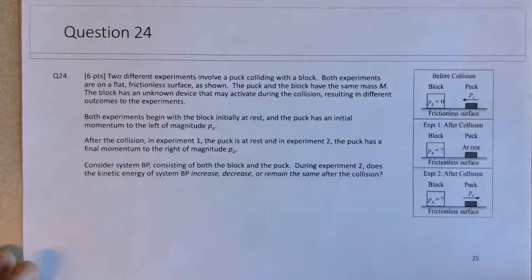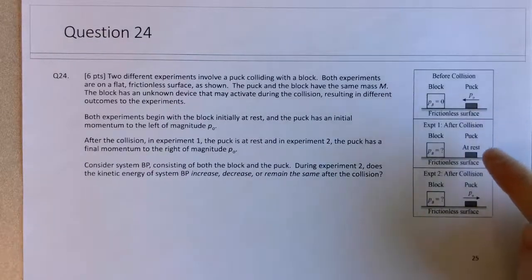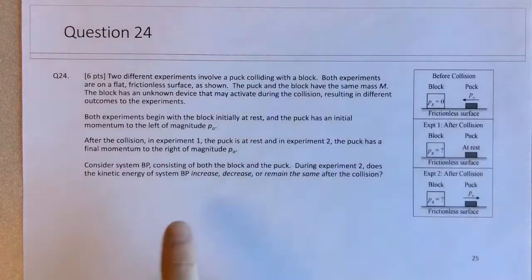Okay, so question 24 is pretty much a lead on from question 23. But if you were to do this question independently of question 23, you could do that. It could be asked independently. We could look at these two pucks. We're told some information about the collision in experiment 1 and the collision in experiment 2.